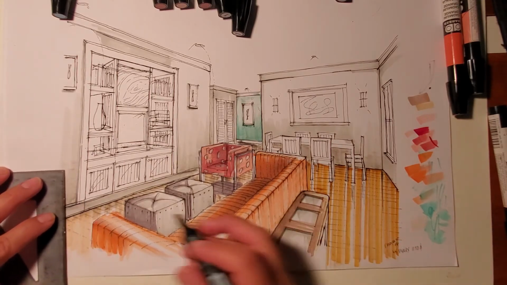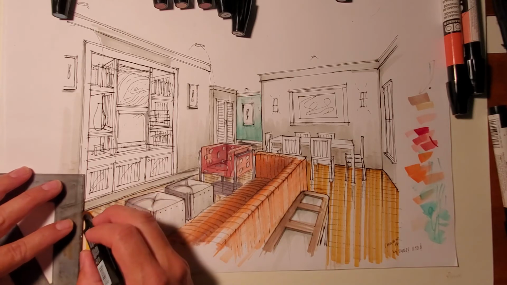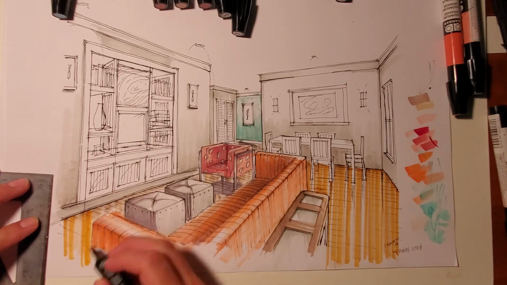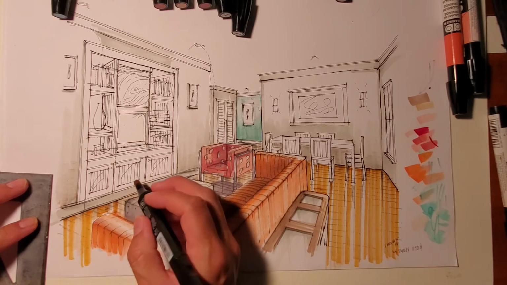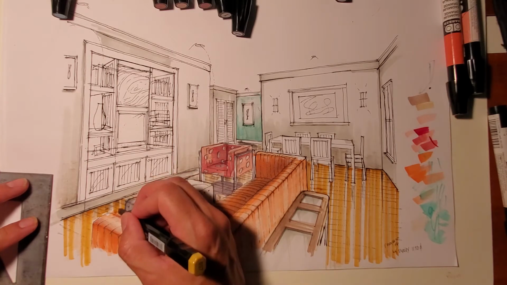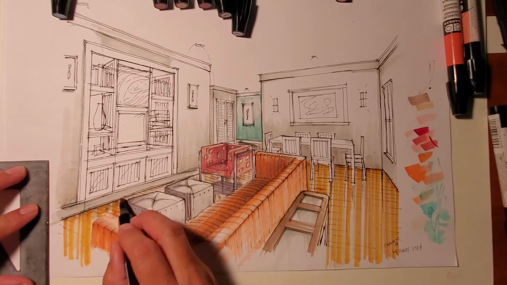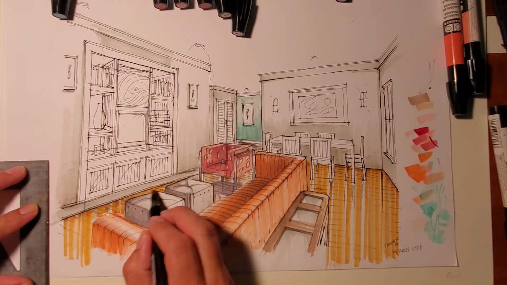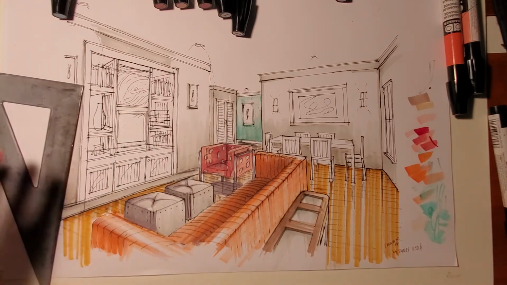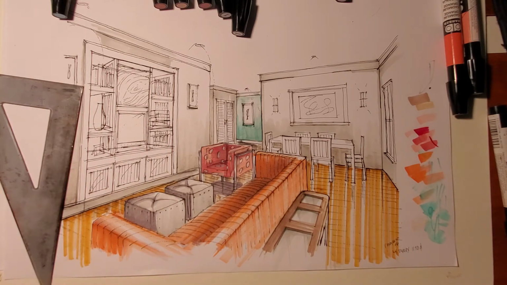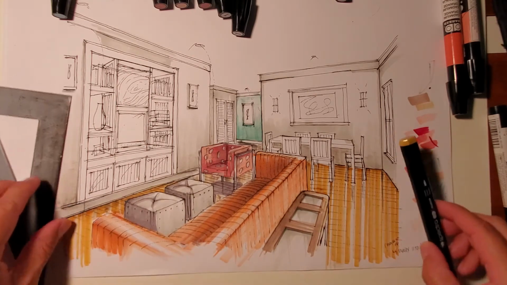To create that technique here, and I'm going to copy it over here too. That creates this reflective approach to the floor.